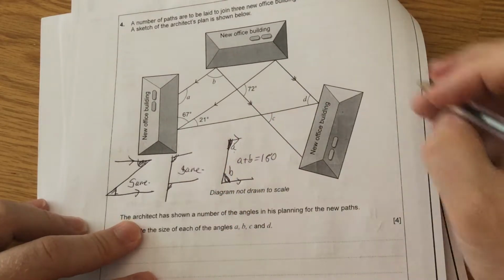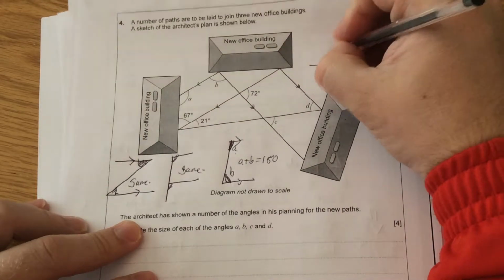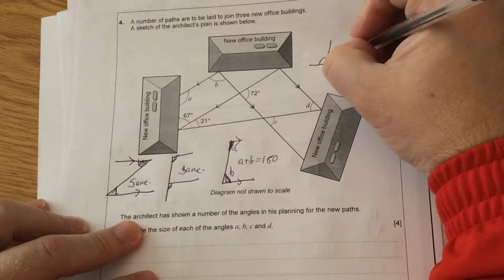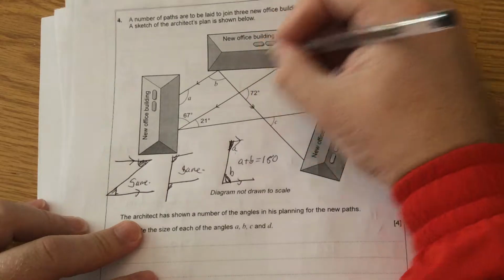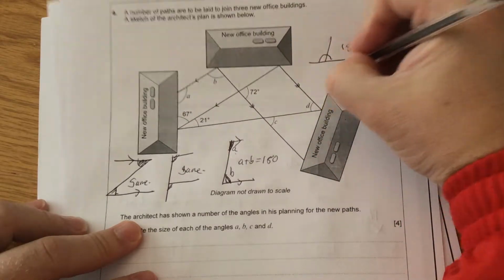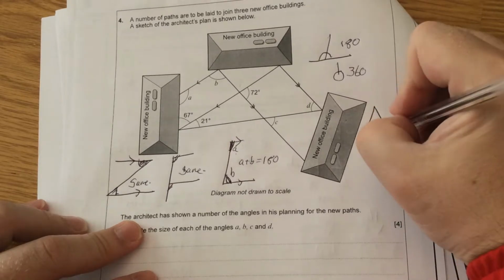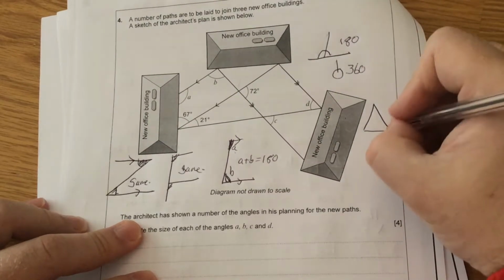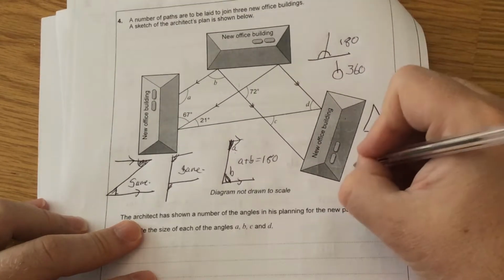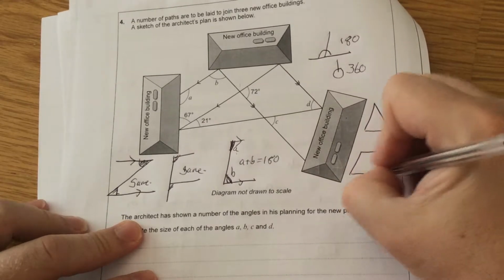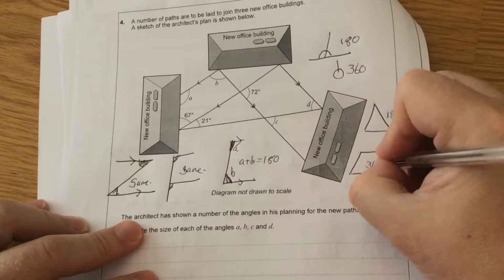I can also see some other lines. I can see a straight line. I know half a turn is 180. I can see a full turn, 360. I can see a triangle. A triangle is 180, and I can see a quadrilateral, which is 360.